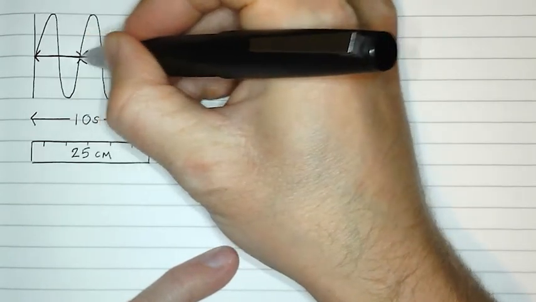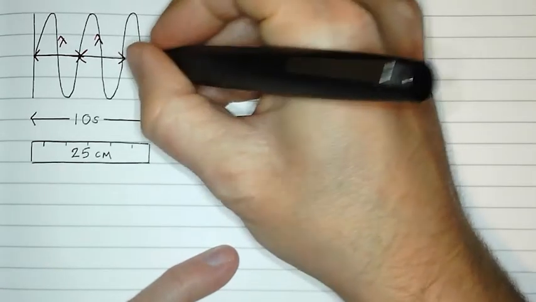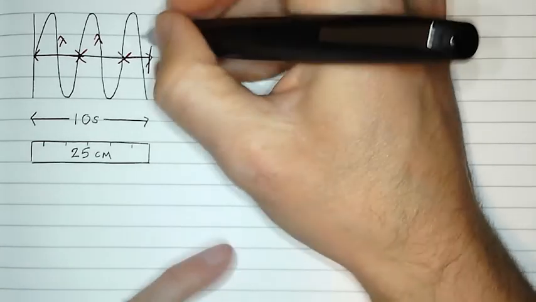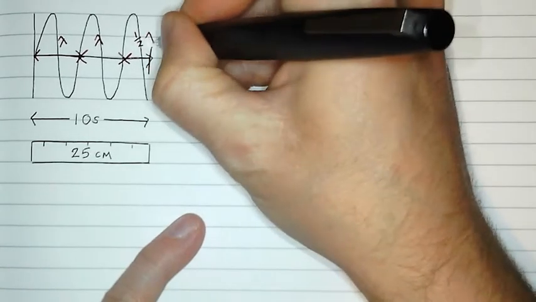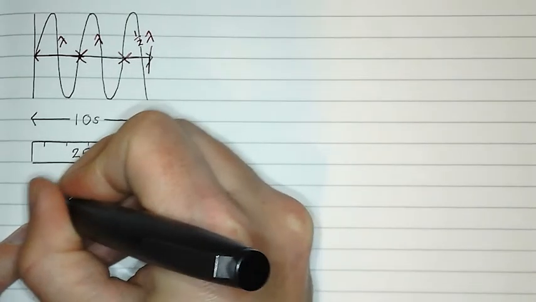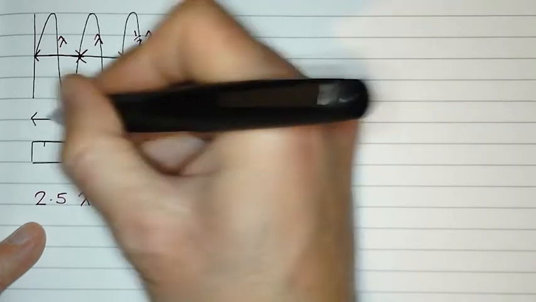So let's draw these on. 1 wavelength, 2 wavelengths, and a partial one. You've got a half here. So we've got half a wavelength. So we've got 2.5 wavelengths. So we've got 2.5 waves in, now this is 10 seconds.